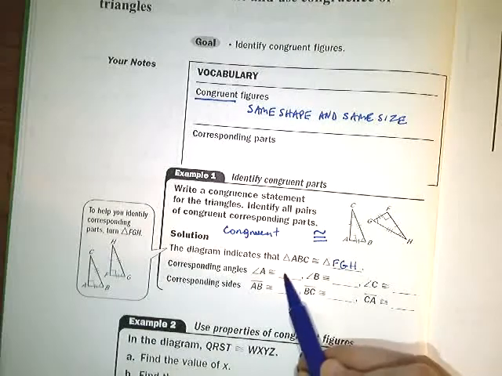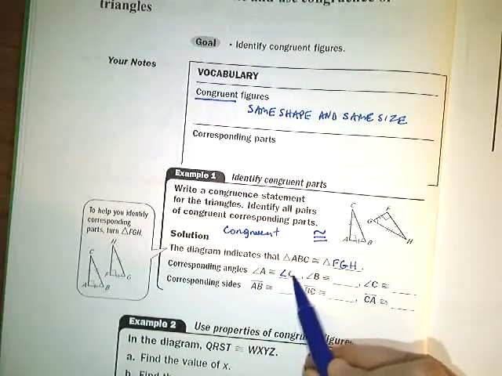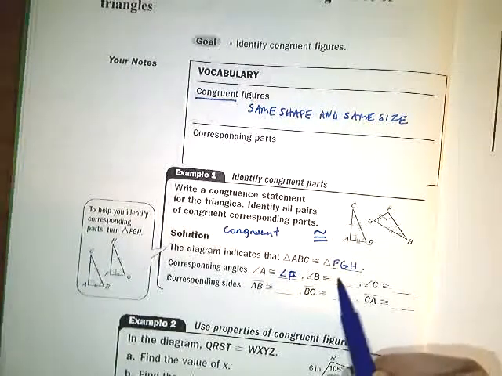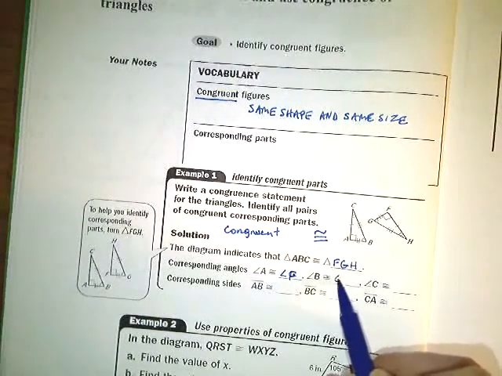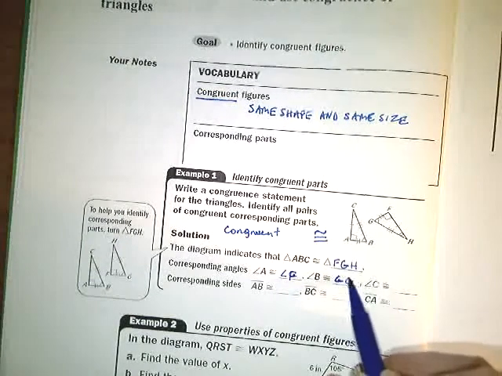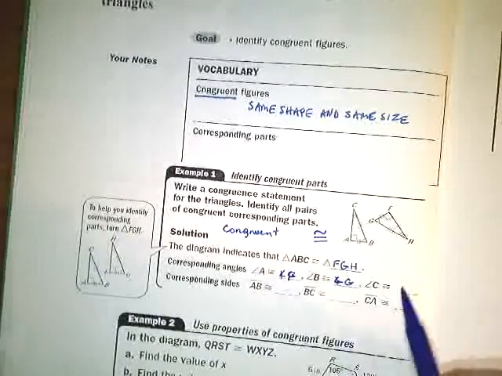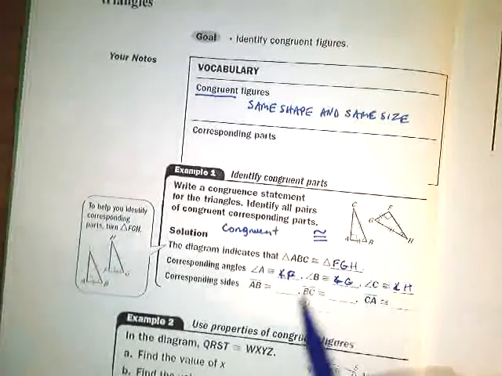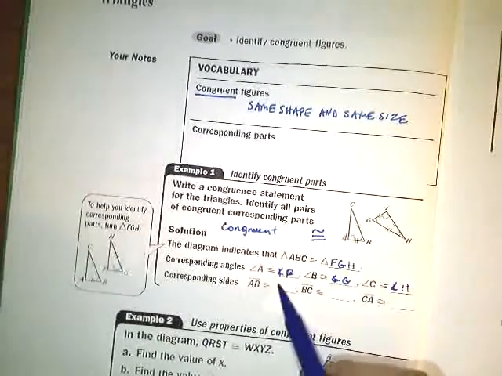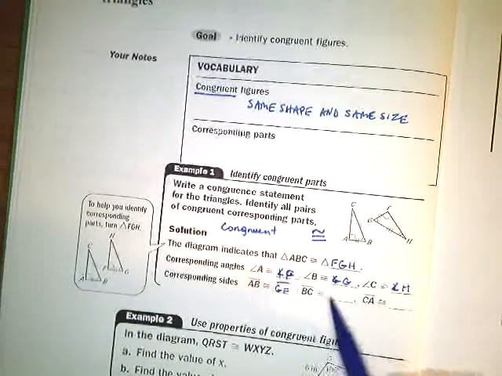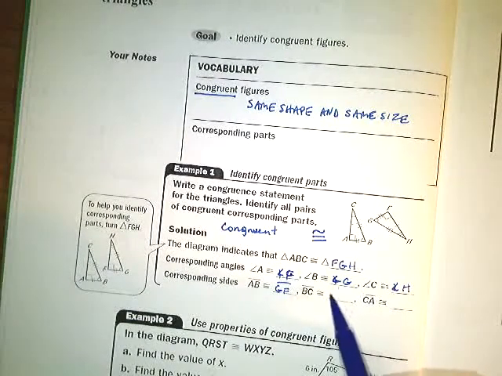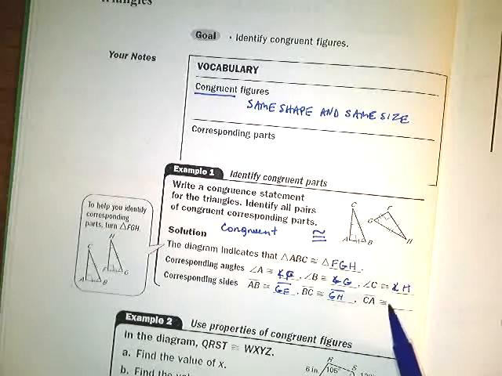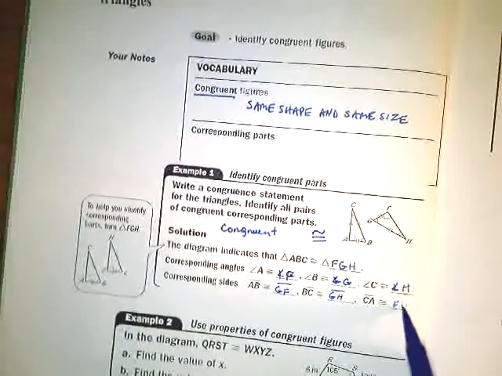So I know I already talked about this. Angle A corresponds with angle G. I'm sorry, angle F. Oops, looking at the wrong part. Angle B corresponds with angle G. Angle C corresponds with angle H. Corresponding sides: AB corresponds with GF. BC corresponds with GH. And CA corresponds with FH.